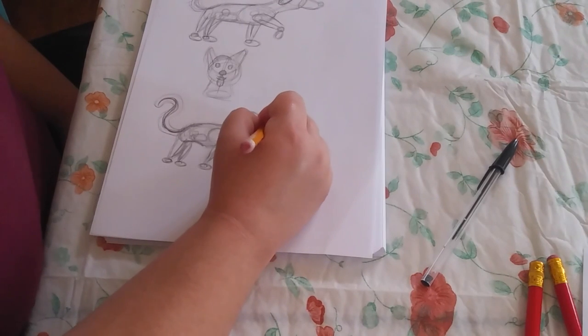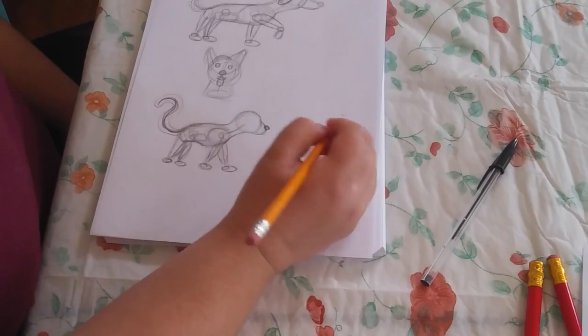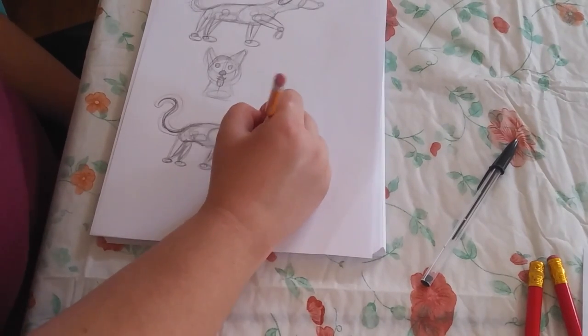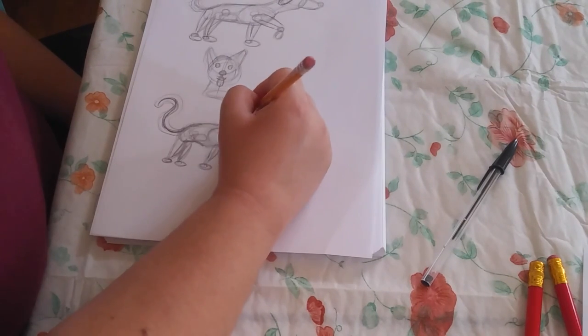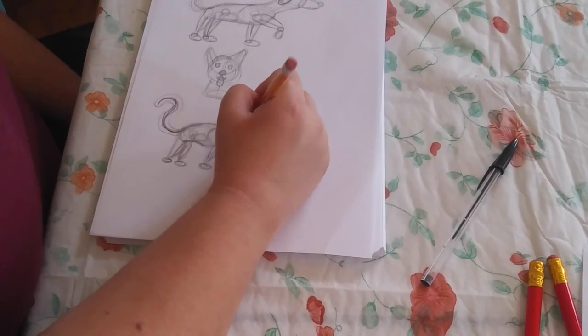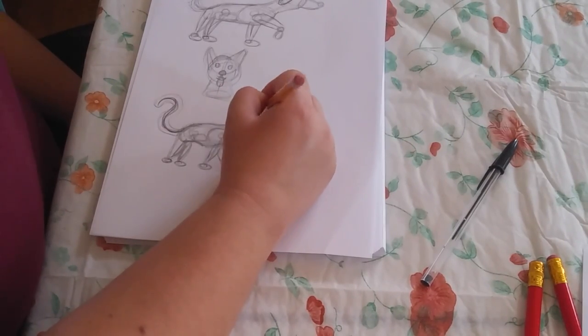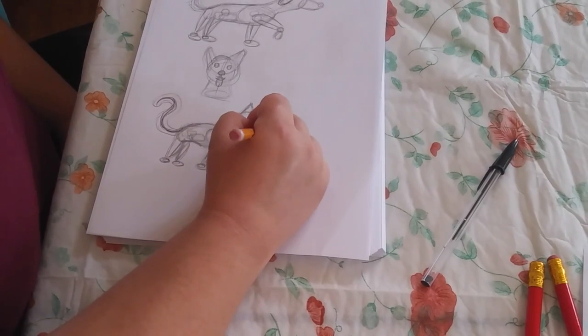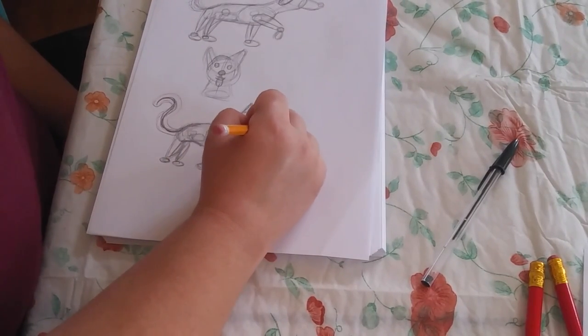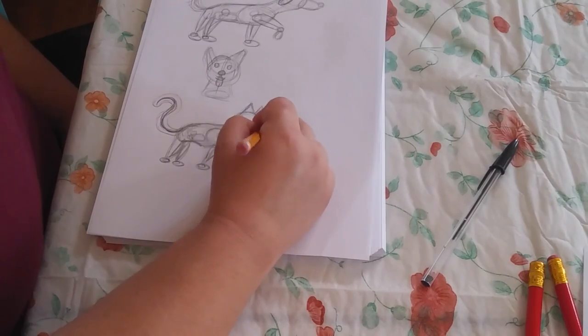And we're going to go ahead and remember, cats have noses. They're really tiny, like a triangle. And remember, cats have a bit of pointed ears. Sometimes they're small, sometimes they're not. And of course, don't forget the whiskers. Just so you remember, cats have whiskers.